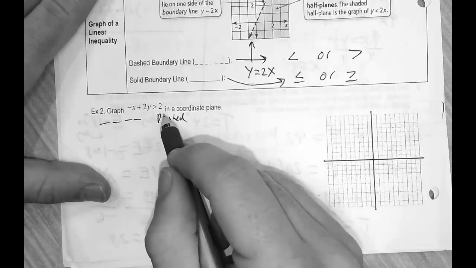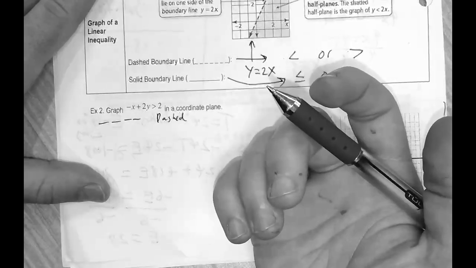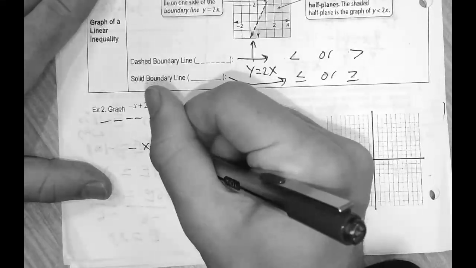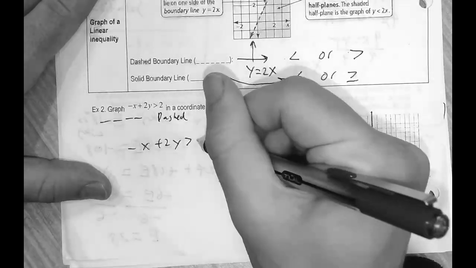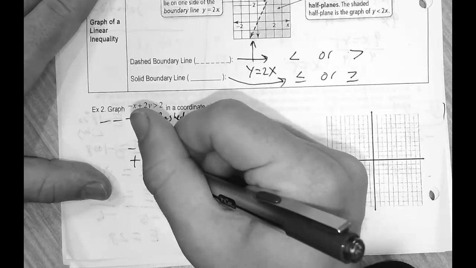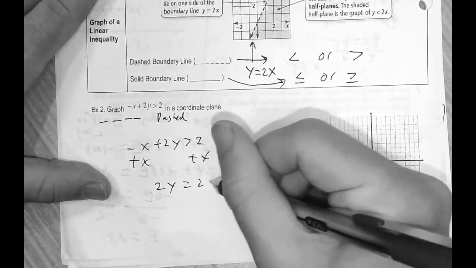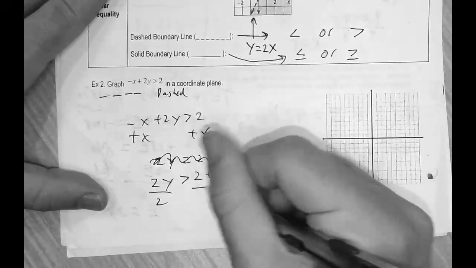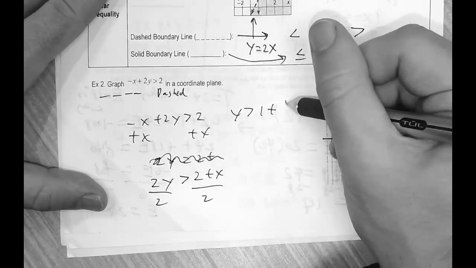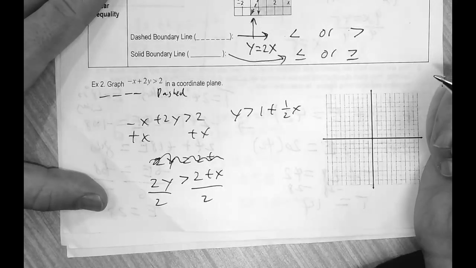Now, we need to graph this like we would a regular equation. So that means we need to get y alone. So negative x plus 2y is greater than 2. Let's get y alone. We're going to add x to both sides. 2y is greater than 2 plus x. Okay? Then we divide both sides by 2. Y is greater than 1 plus 1/2 x.